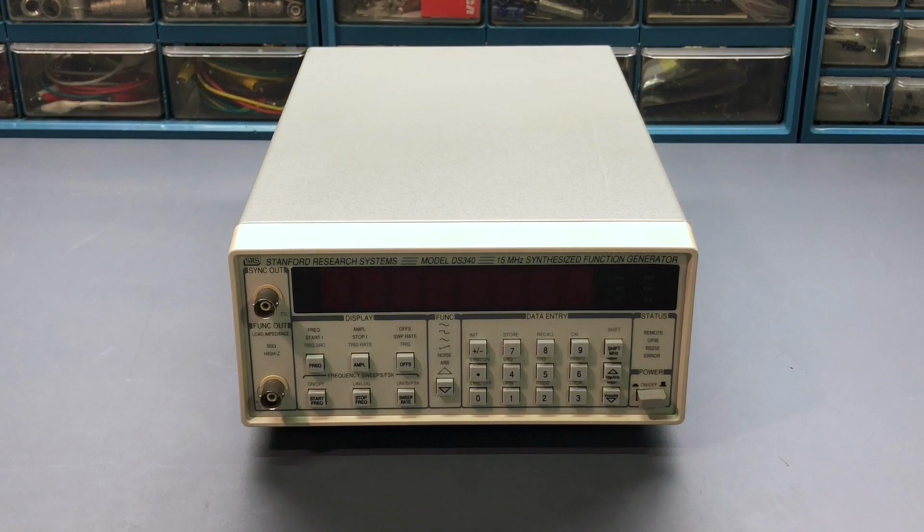So on the bench today I have this Stanford Research Systems model DS340 15 MHz synthesized function generator. Now this particular instrument has developed a problem and it's displaying a fault code when it starts up. So follow along as I do the troubleshooting and repair and see what it takes to put the instrument back into service. So let's get started.